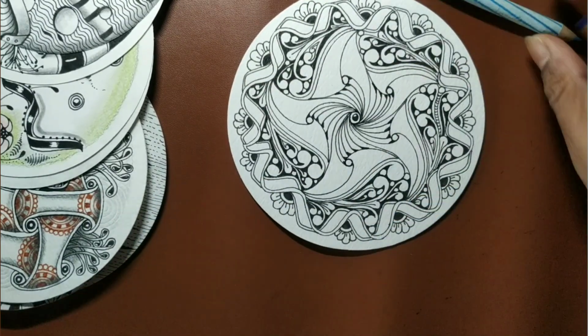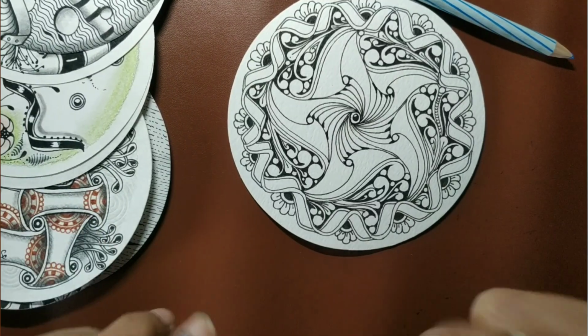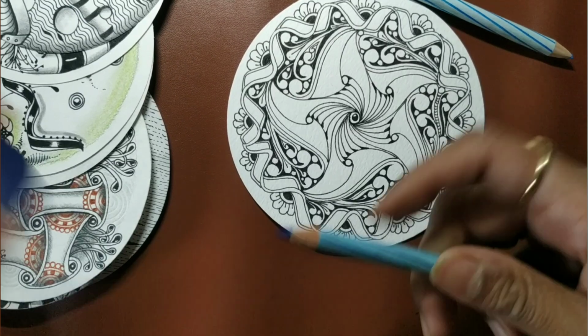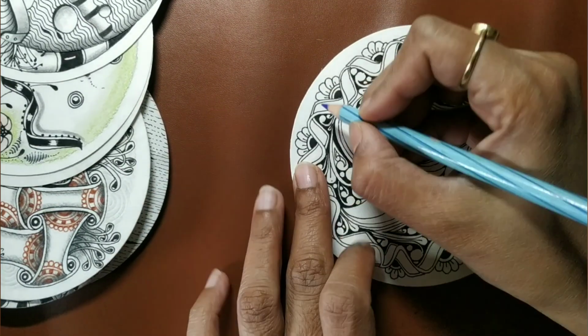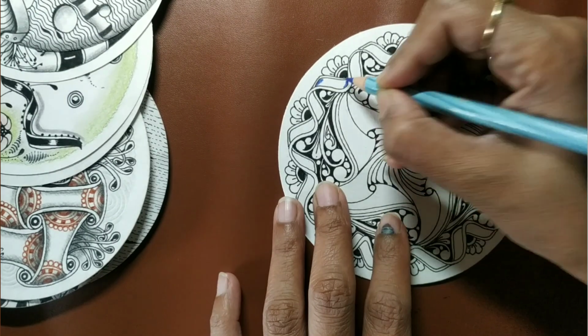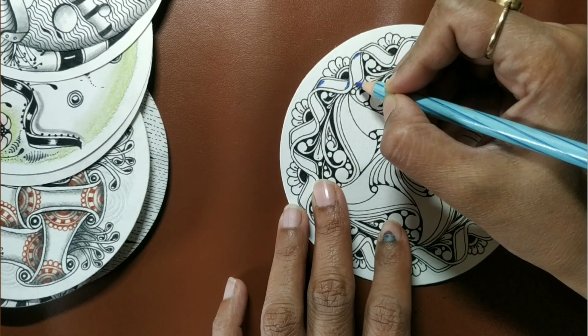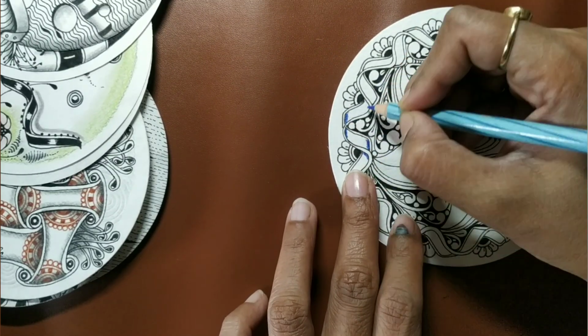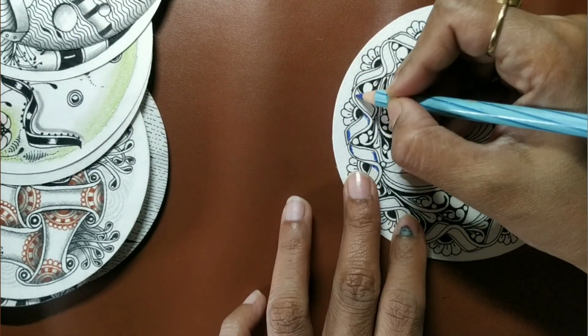Just make sure that your watercolor pencils are sharpened. So I've just sharpened it. So I'm going to add darker shade of blue at these points where there are intersections. Lines seem to be going under, over, right?